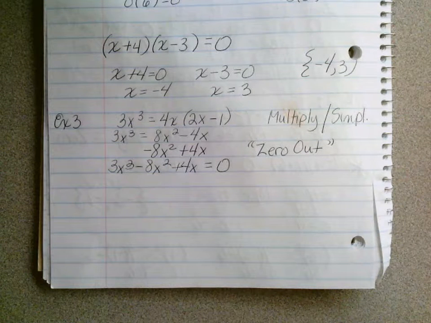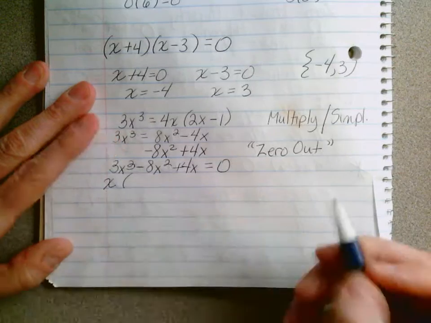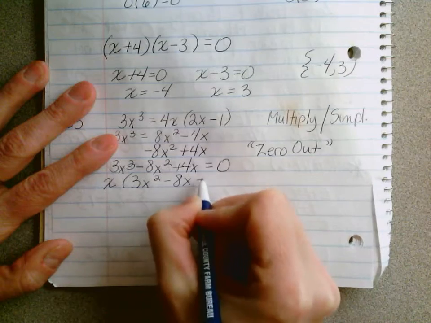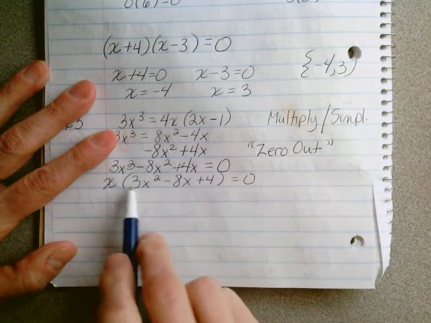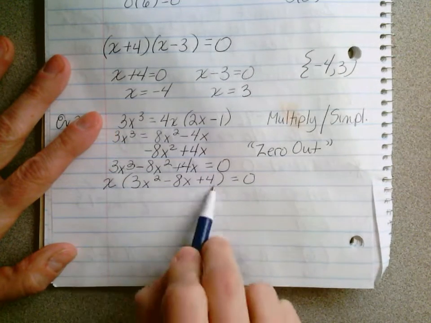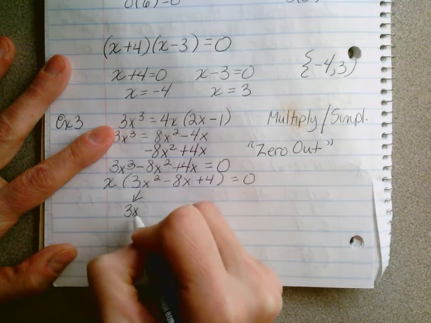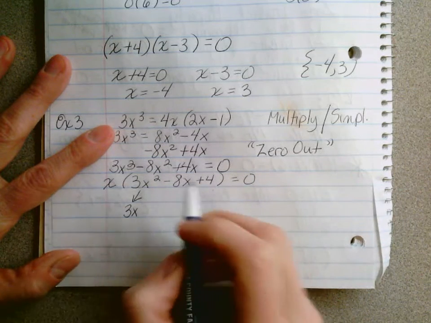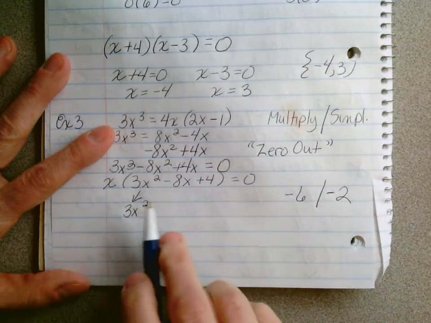Okay, let's factor, my friends. Is there a greatest common factor that can be pulled out? x. x goes, leaving you with 3x squared minus 8x plus 4. Keep factoring. Factors of 12 that have a sum of negative 8. Say again? Negative 6, negative 2 will give us a positive 12 and a negative 8. Very good. He says negative 6 and negative 2 are our numbers that we'll use in the middle.